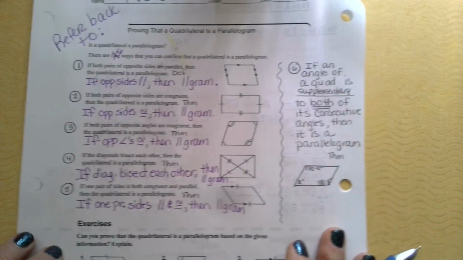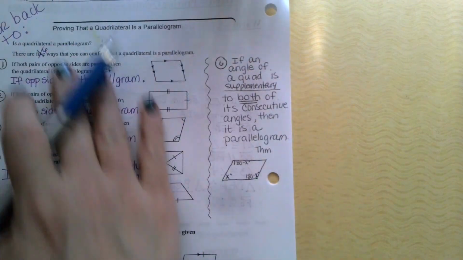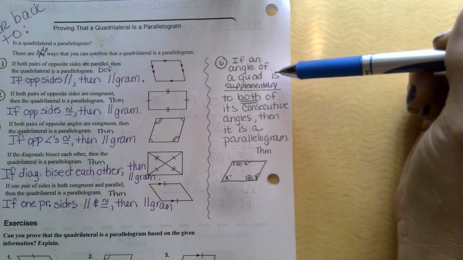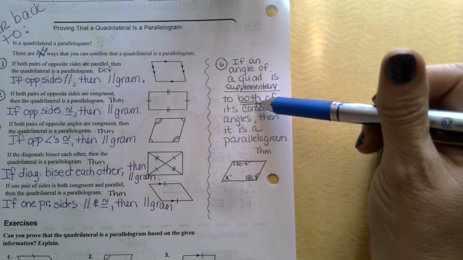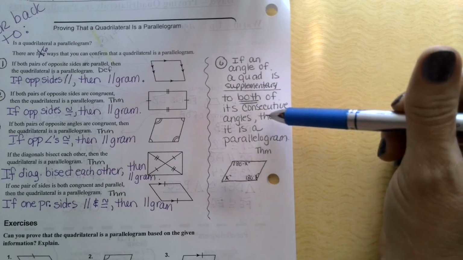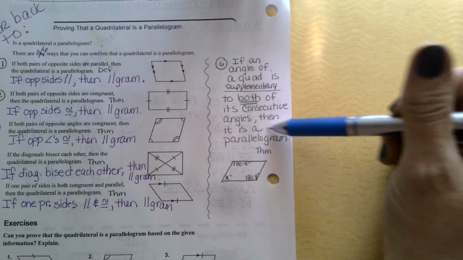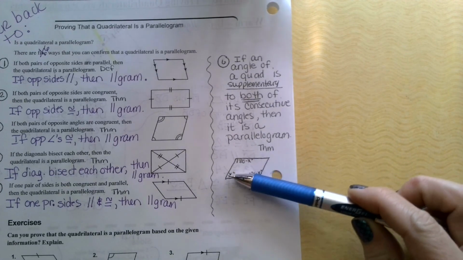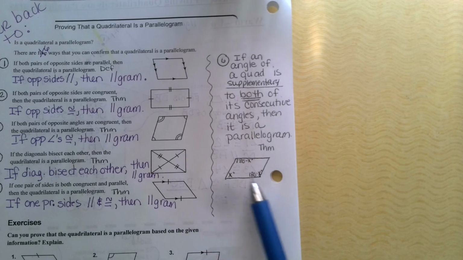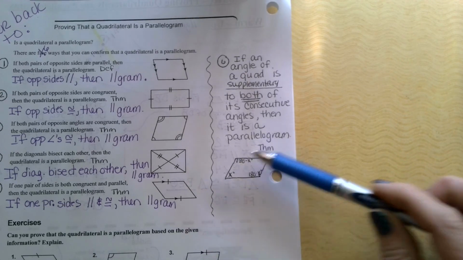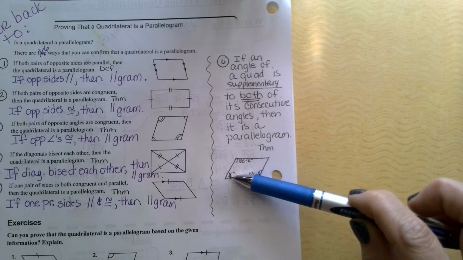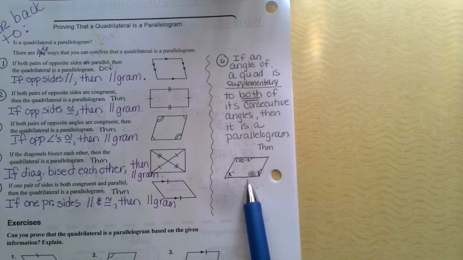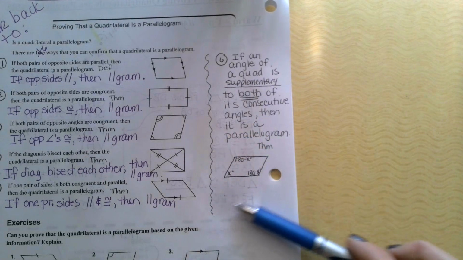All right, the last one, number 6, was left out of this textbook, but it is included in other textbooks. If an angle of a quadrilateral is supplementary to both of its consecutive angles, then it is a parallelogram. And this is a theorem. So in this picture, I want you to look. Consecutive angles go this way, and they go this way. So that means they have to add to 180. This is the representation to show that if you add this plus this, it gives 180. And if you add this plus this, it gives 180. So this is a representation of that.